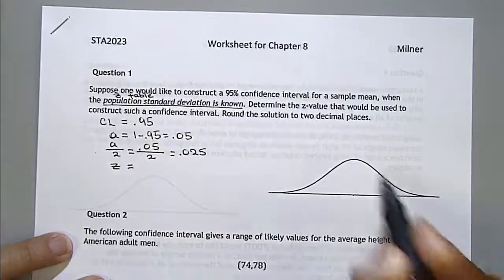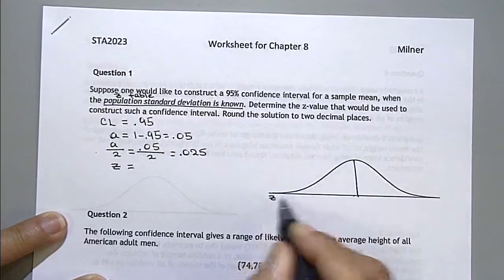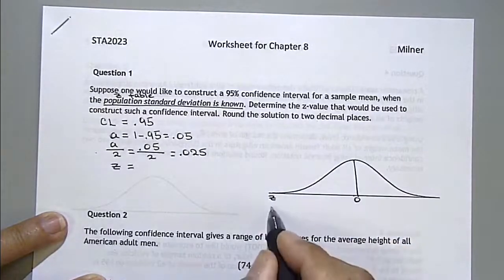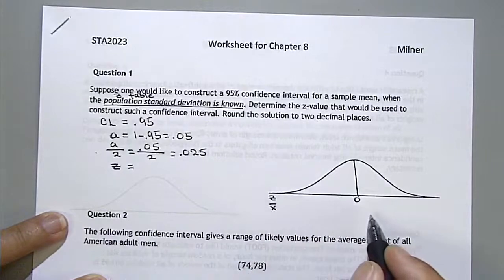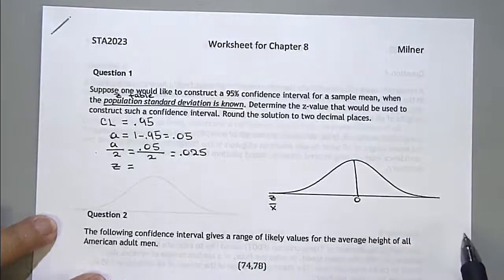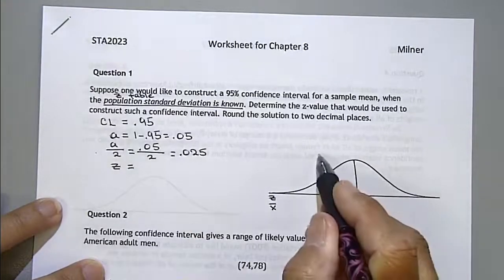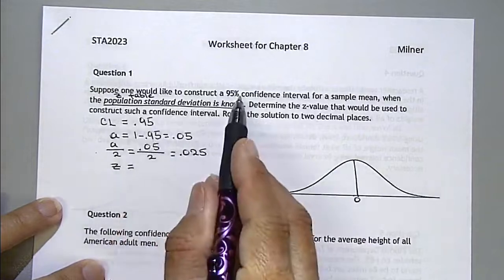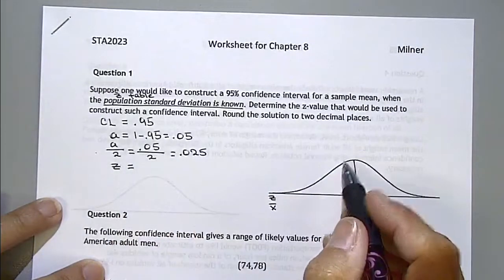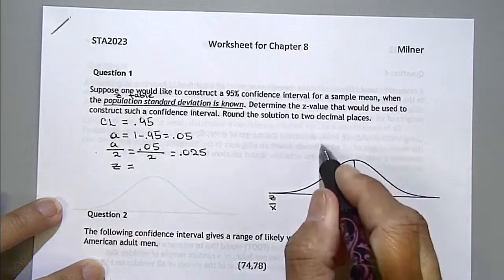I'm going to draw it for you just this one time because I want you to see it, okay? Let's pretend this is our curve, that's our z-table, and underneath it would be our sample means. We really don't know what the sample means are, so that line's going to be blank for this particular example. But what they're saying is they want us to be 95% confident that the population mean is going to be between 2 numbers.